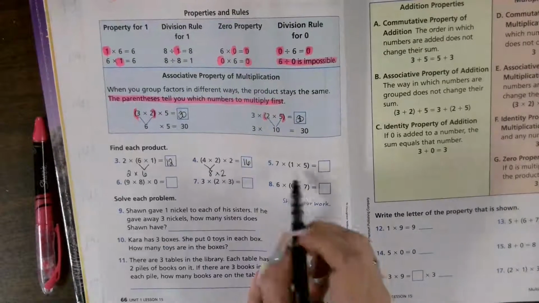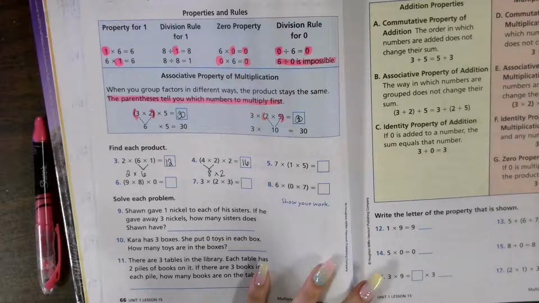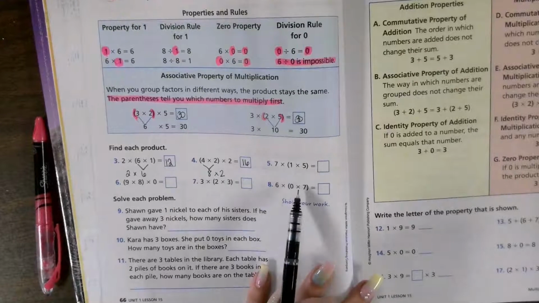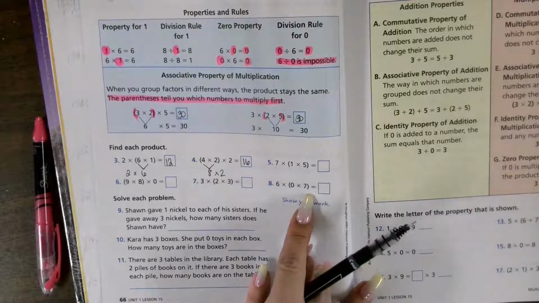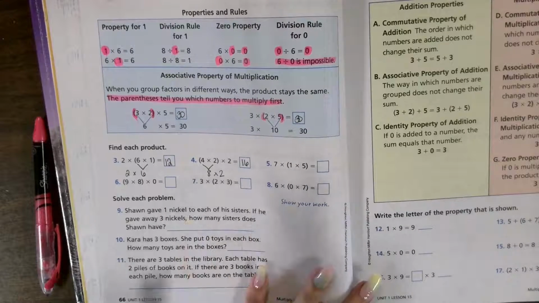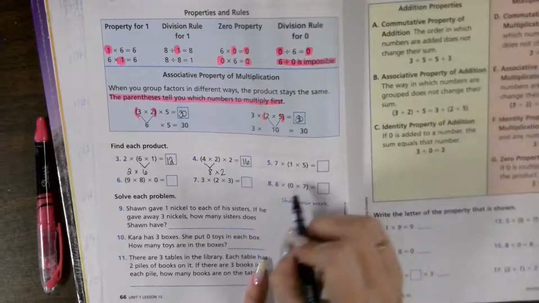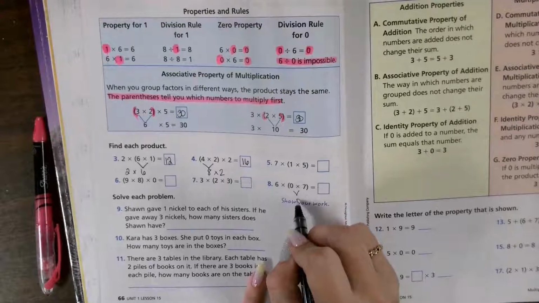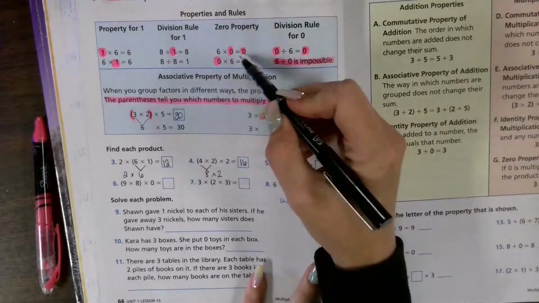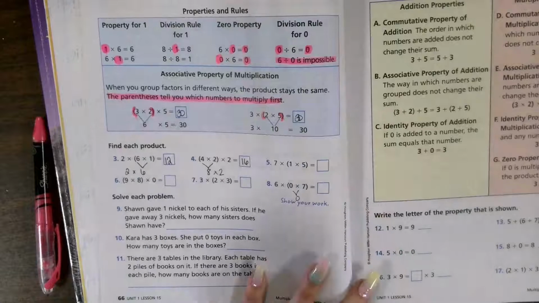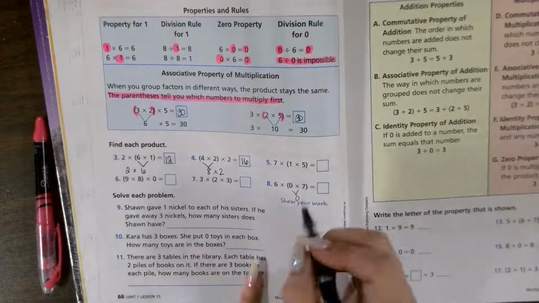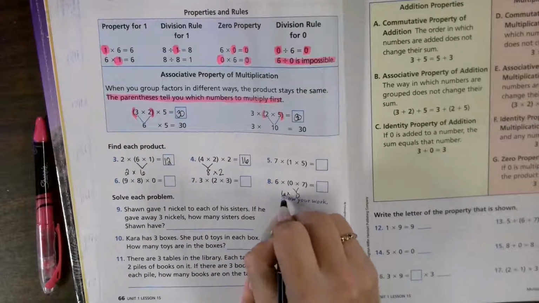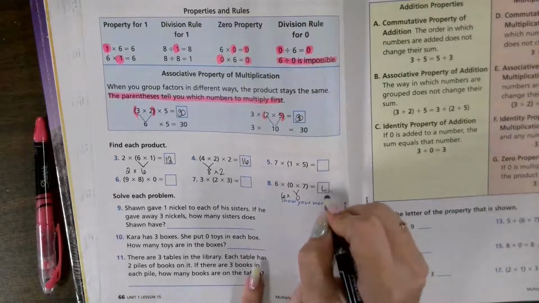1 times 5, I'm using my 0 property, right? Oh, I just said 0 because I was peeking at this one. Actually, you know what? Let's work on this one, that way you have an example with the 0 property. So 0 times 7, of course, is going to give me 0, because anytime there's a 0 in a multiplication problem, your product is 0. Did you hear what I just said? Anytime there's a 0 in a multiplication problem, your product is 0. So already, like I've told you, your product is 0.